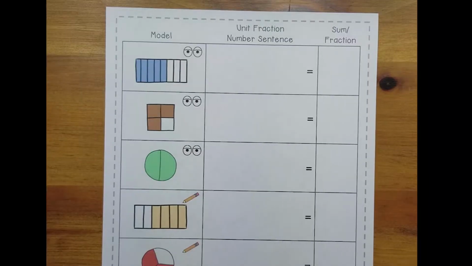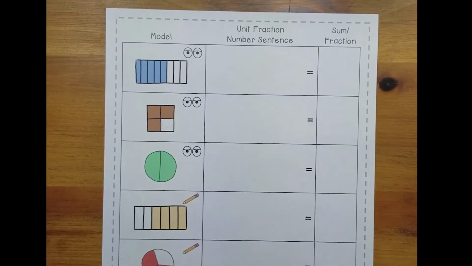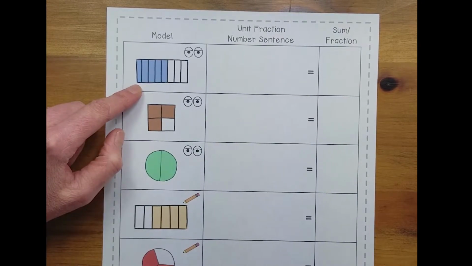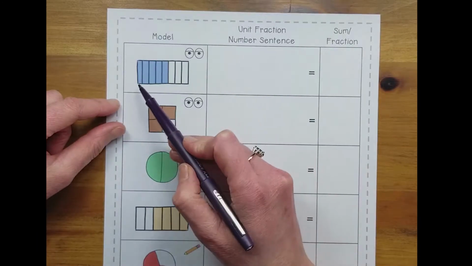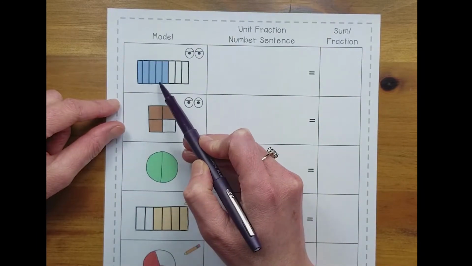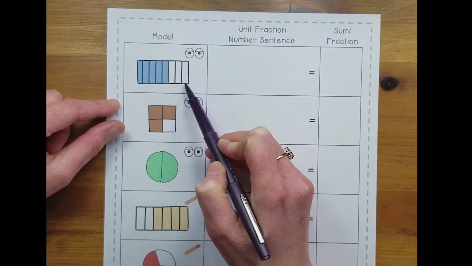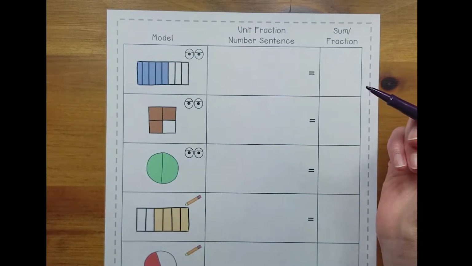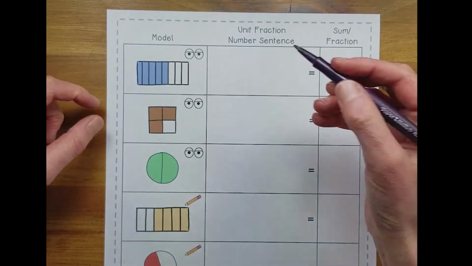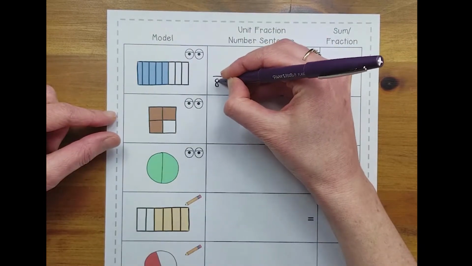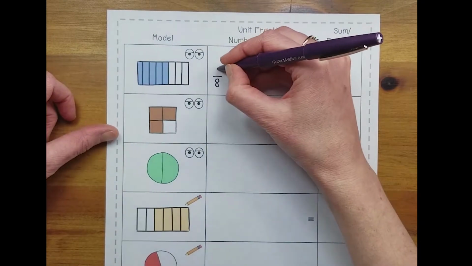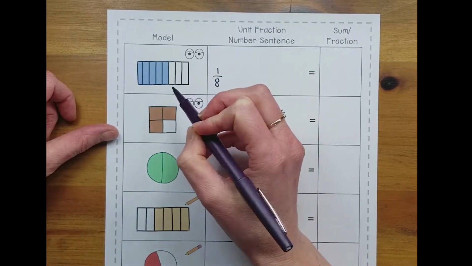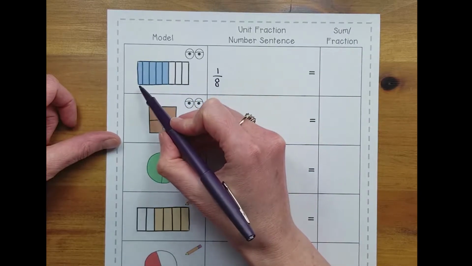Let's go. Now let's work on combining unit fractions to make other fractions. Look at this model. I have 1, 2, 3, 4, 5, 6, 7, 8 equal parts. This whole has been broken into 8 equal parts. So I know if I had a unit fraction, there would be an 8 in the denominator and a 1 on top, because I'd be talking about one of those eighths.